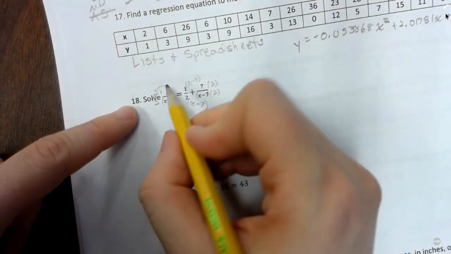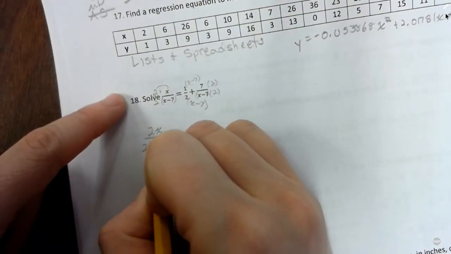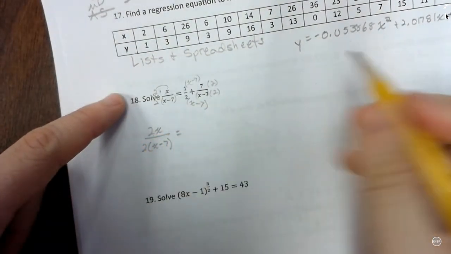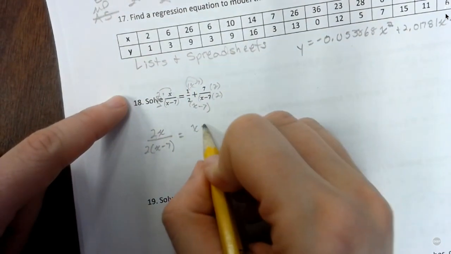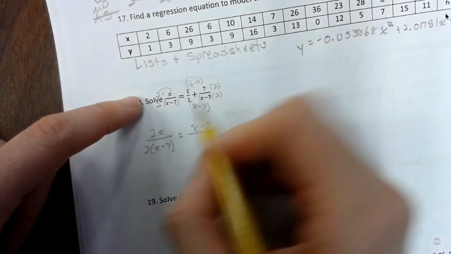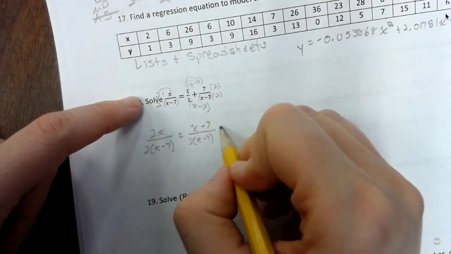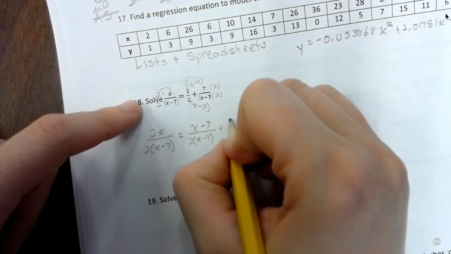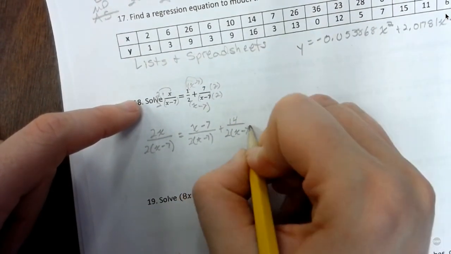Well, I'm going to multiply the top. So 2 times x is 2x over 2x minus 7 equals, so 1 times x is x, 1 times negative 7 is negative 7, and then 2x minus 7, and then plus, and then 2 times 7 is 14 over 2 times x minus 7.